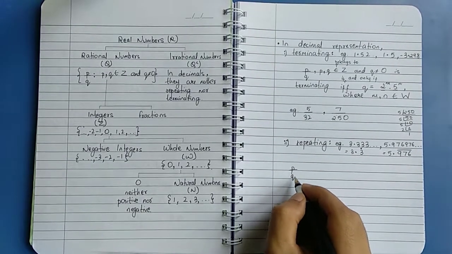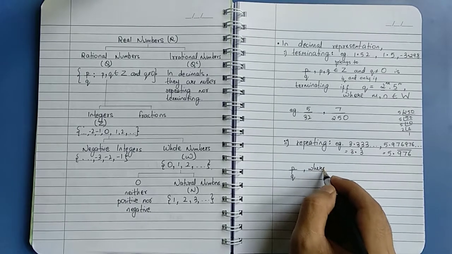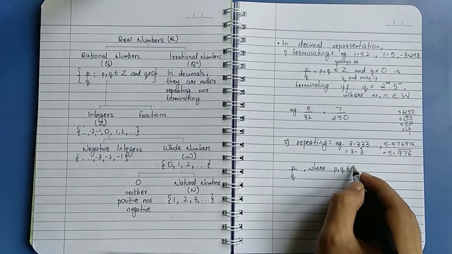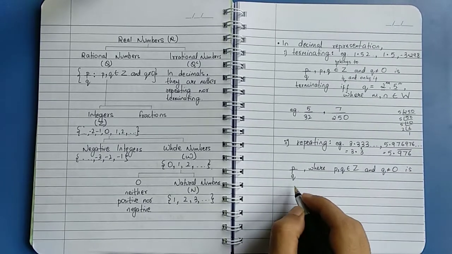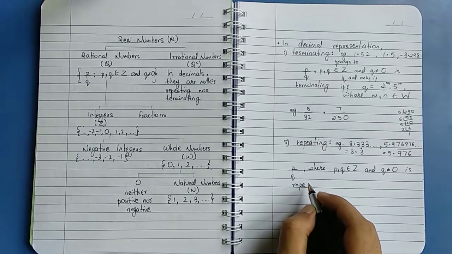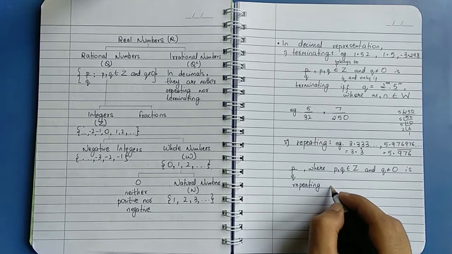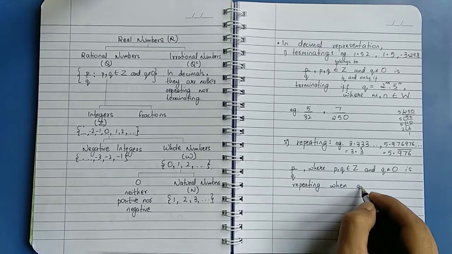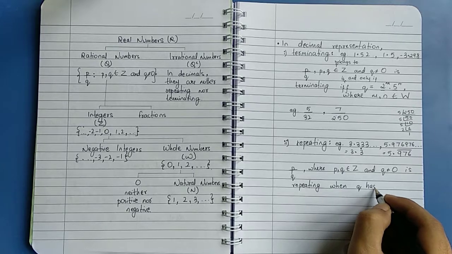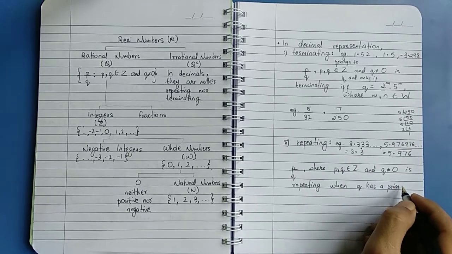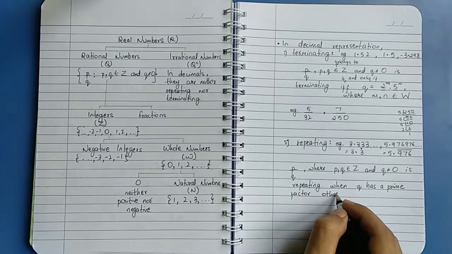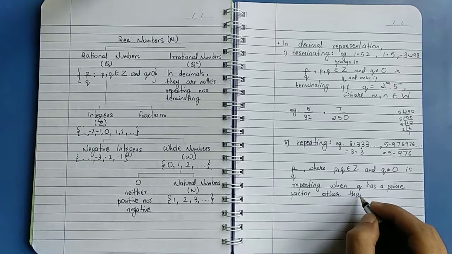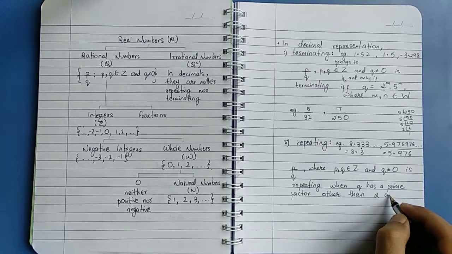So p by q, where p comma q belongs to integer and q not equals to 0, is repeating when q has a prime factor other than 2 and 5.